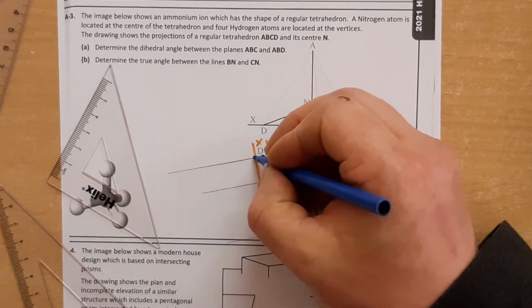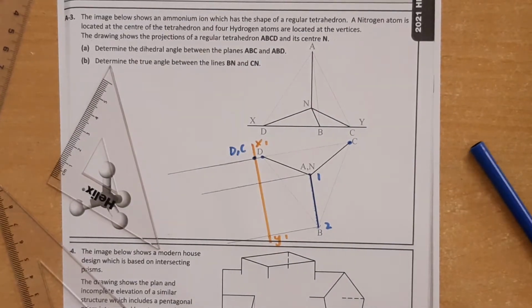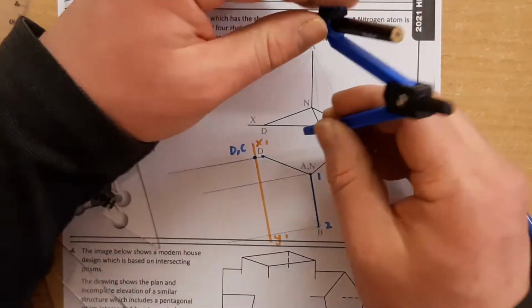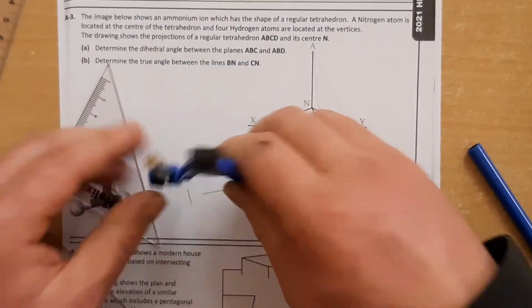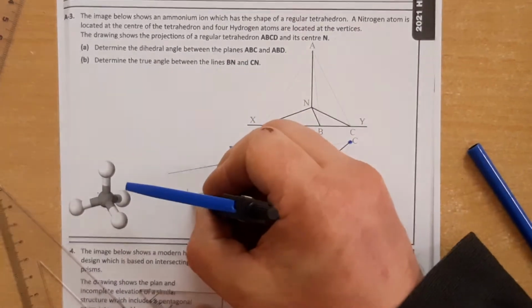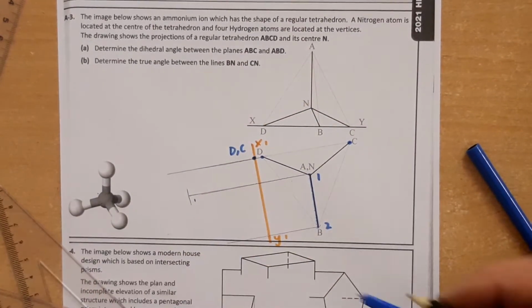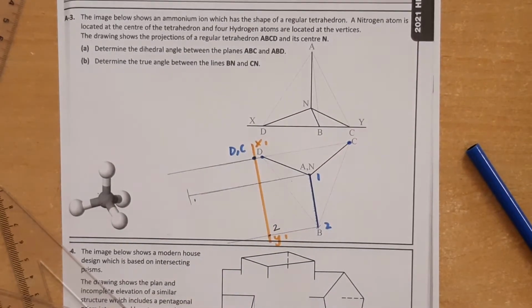So there is D and C. They're on the X1, Y1 in this. Point 1 does have a height. It's the altitude of A. So there is point 1 found. It's the altitude of the tetrahedron. That's point 1. And point 2, which is B, has a 0 height also. So it is located here.